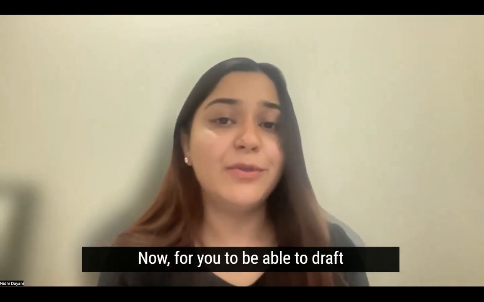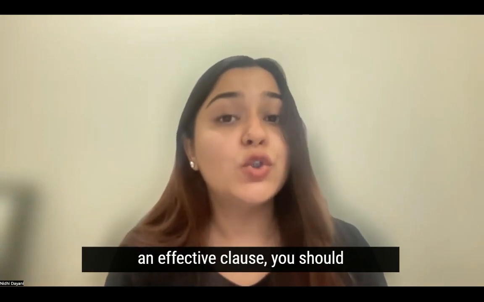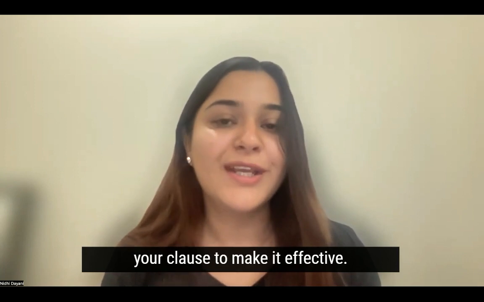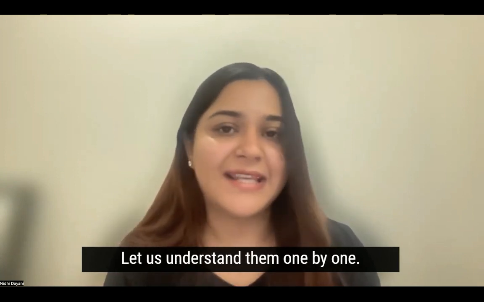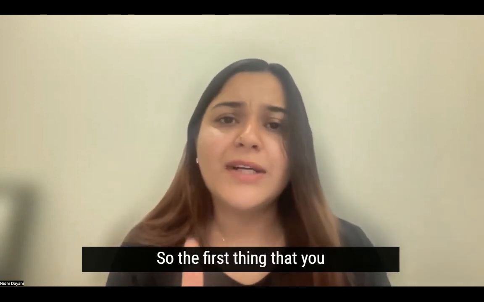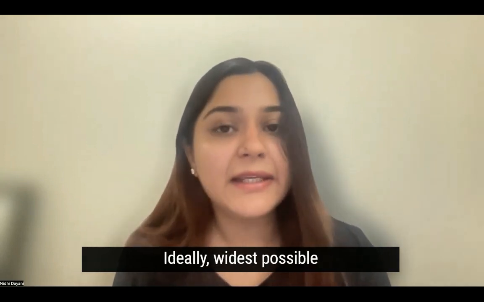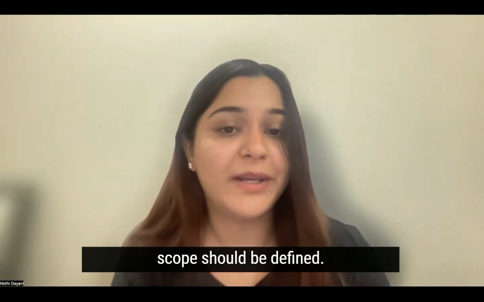Now, for you to be able to draft an effective clause, you should know the essentials which should definitely be present in your clause to make it effective. Let us understand them one by one. So, the first thing that you need to focus on is the scope of the agreement. Ideally, the widest possible scope should be defined.